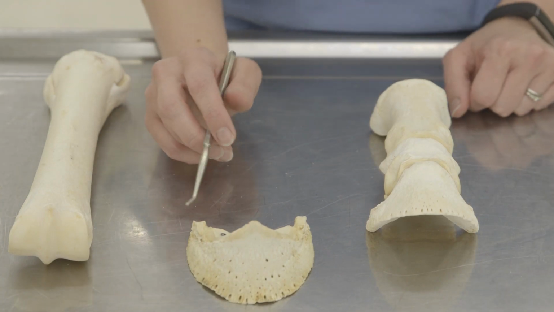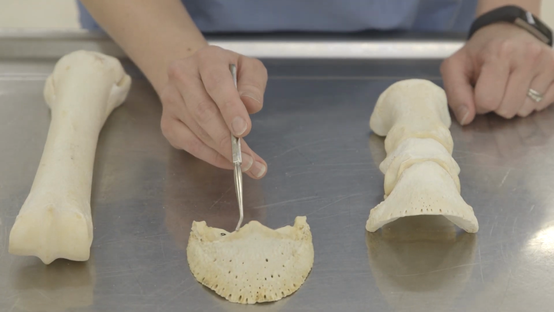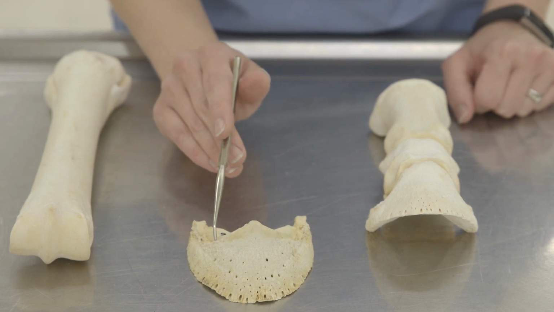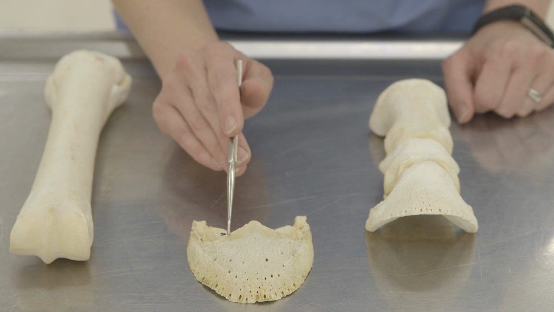Here on the coffin bone, one other item we need to point out is the extensor process. So that would be this ridge here, is the extensor process on the coffin bone.